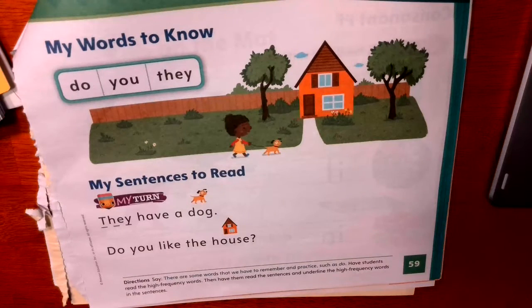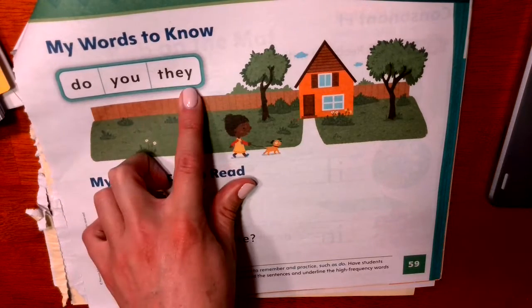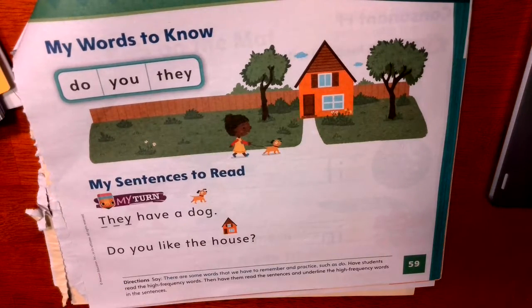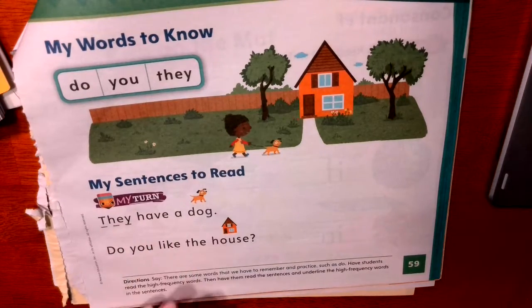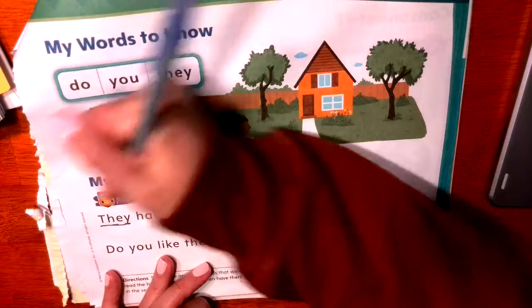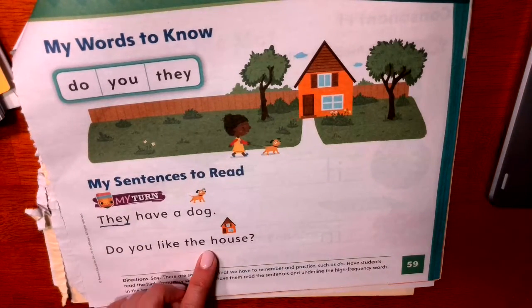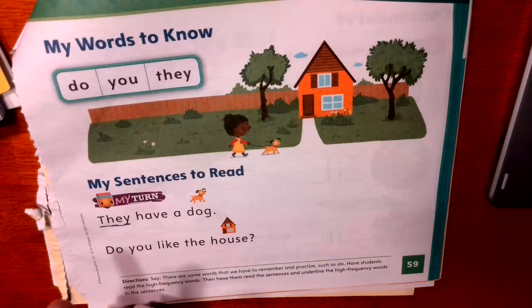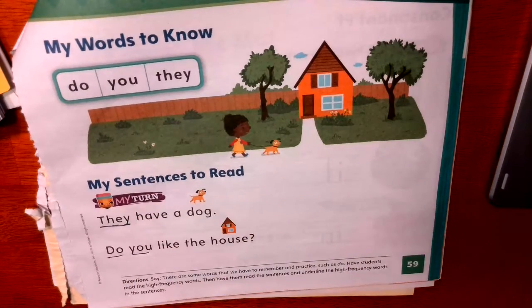Okay, perfect. You're going to be reading these sentences. These are just your sight words, do, you, and they. Read the sentence, they have a dog. Underline they. And this sentence, do you like the house? I have two sight words in this one. Do, and you. Okay, go ahead.